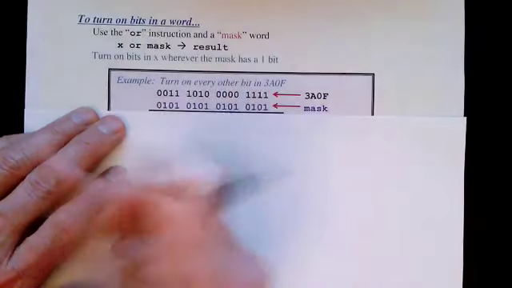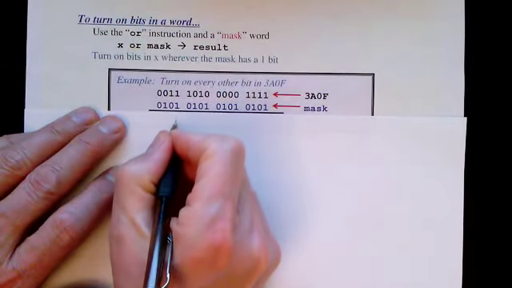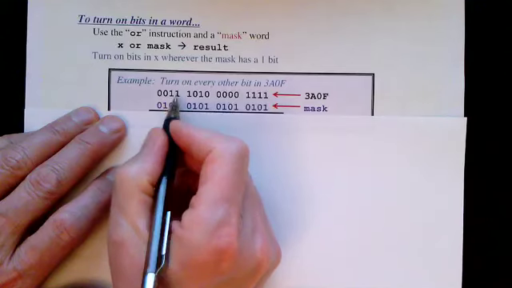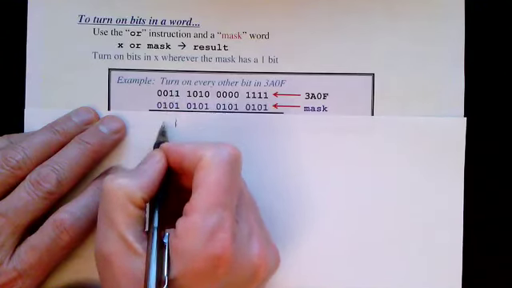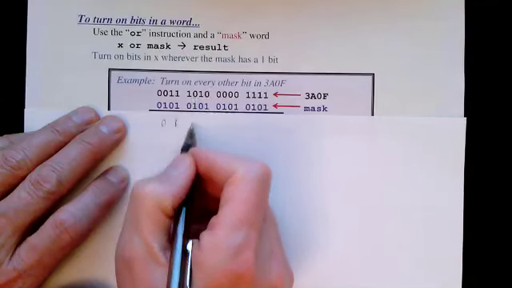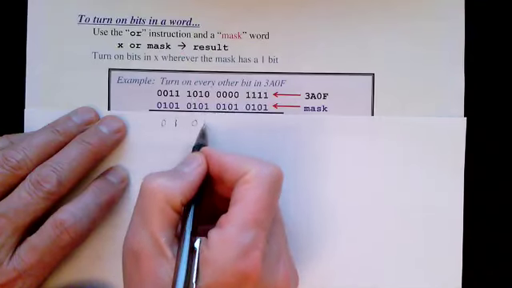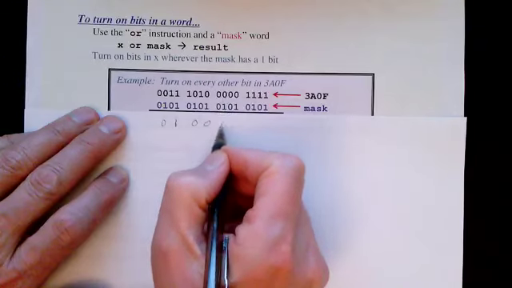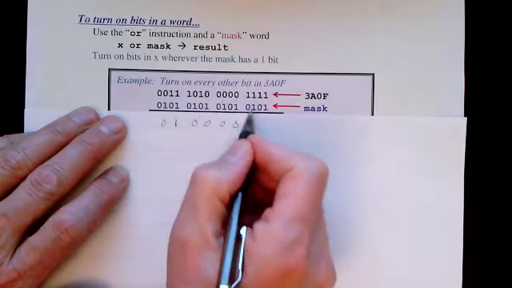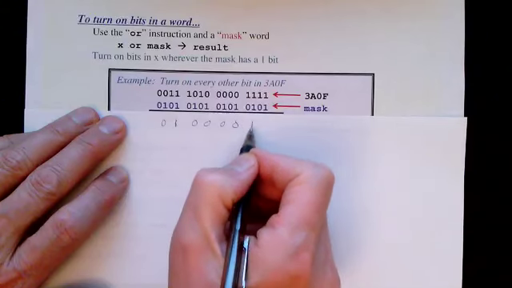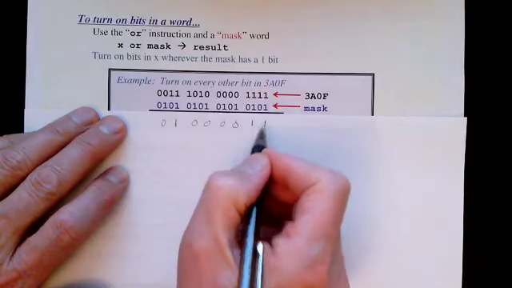I'm going to write this a little bit bigger here. Everywhere we have a 1, we just copy the bits from up there. So we're going to copy this bit. Here we copy that bit. Here we copy that bit. We copy this bit and this bit. We copy this bit and we copy that bit.